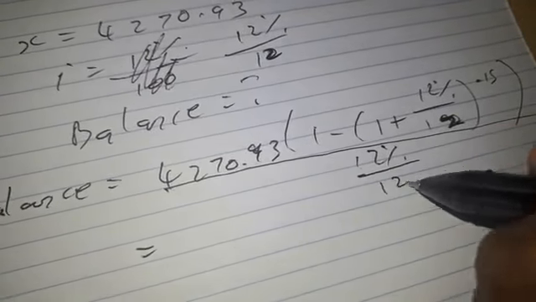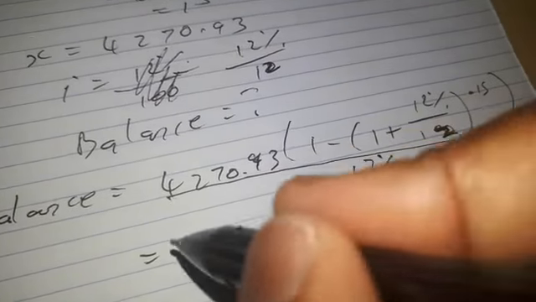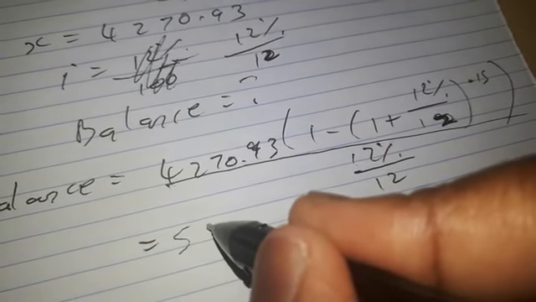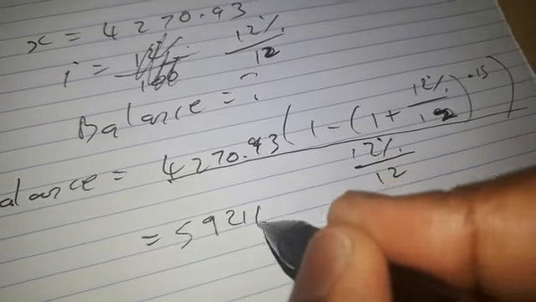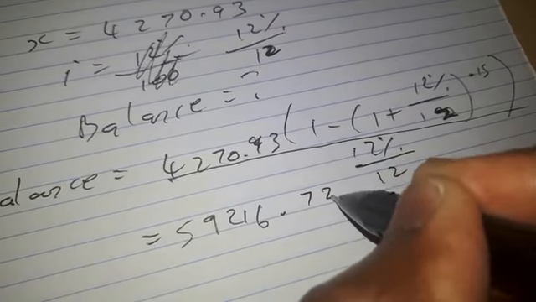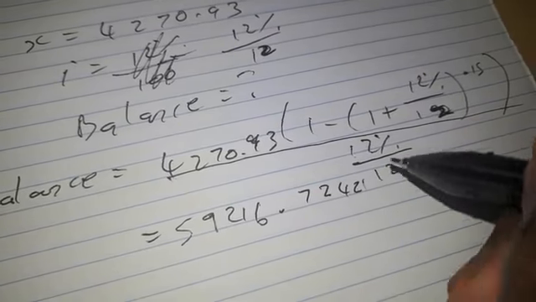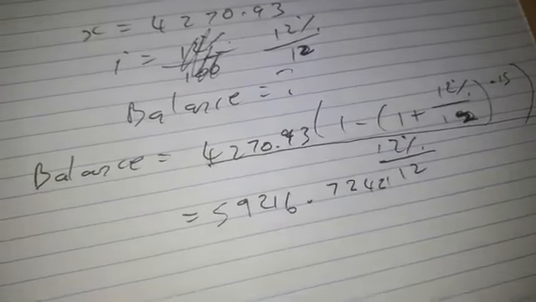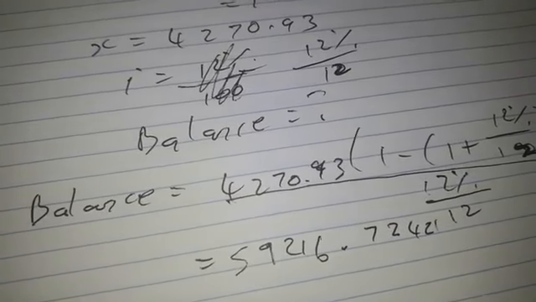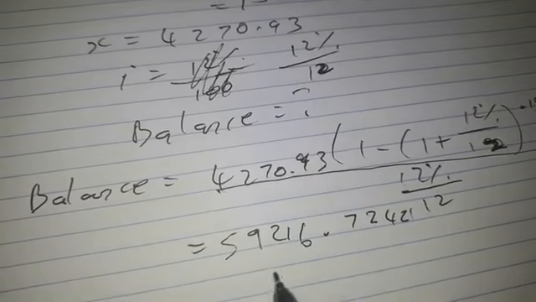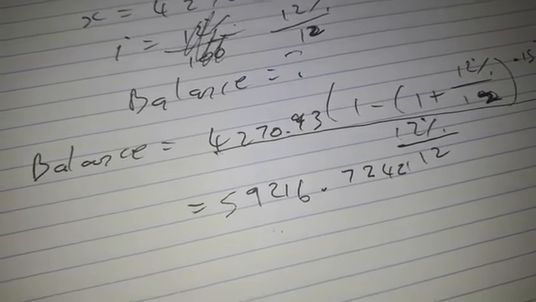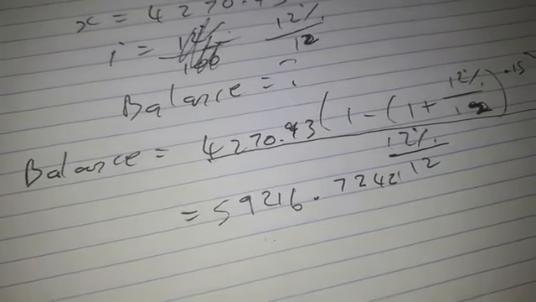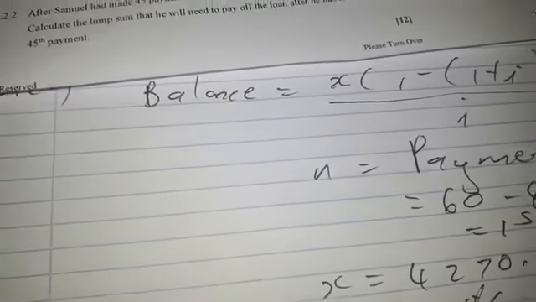So here, 12% over 12. If you throw all this into your calculator, you're getting 59,216.72. That's the balance. This is the lump sum that he will need to pay to pay off his loan. So that's that. Moving on to bigger and brighter things.